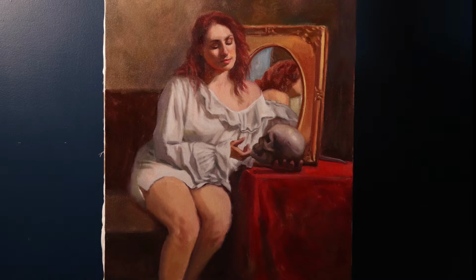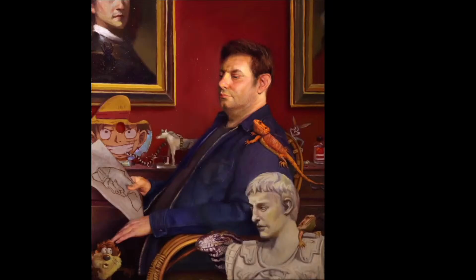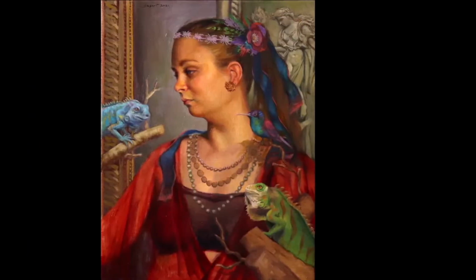Are you interested in learning how I create paintings like this, or paintings like this, or even more complicated paintings like this, or even paintings like this? Well, then I have the answer for you.